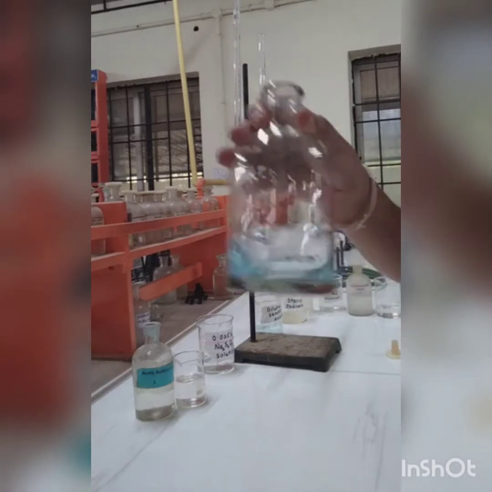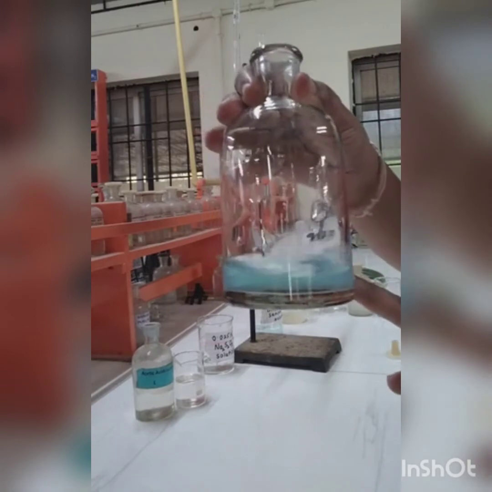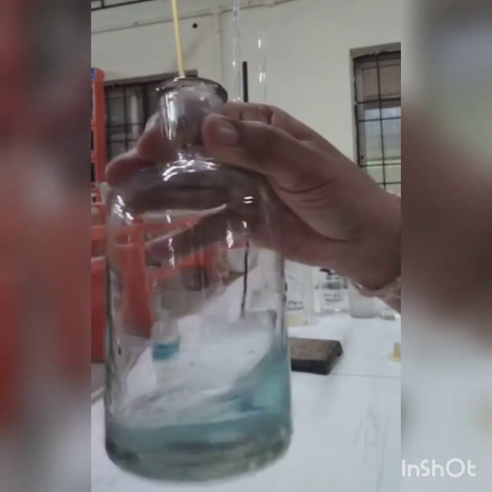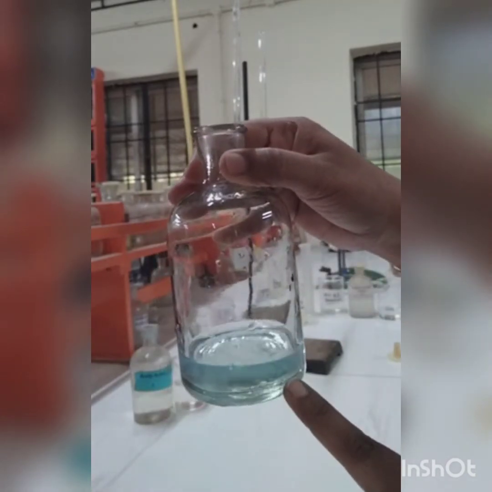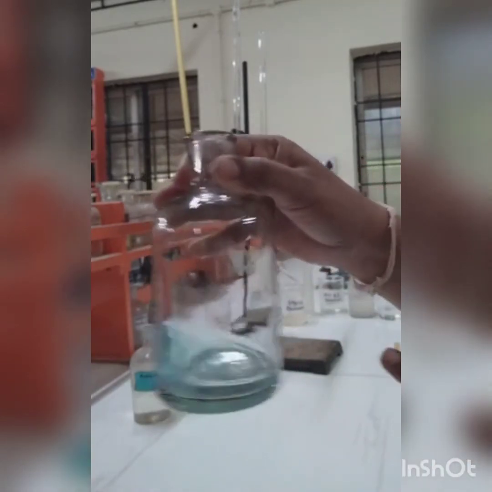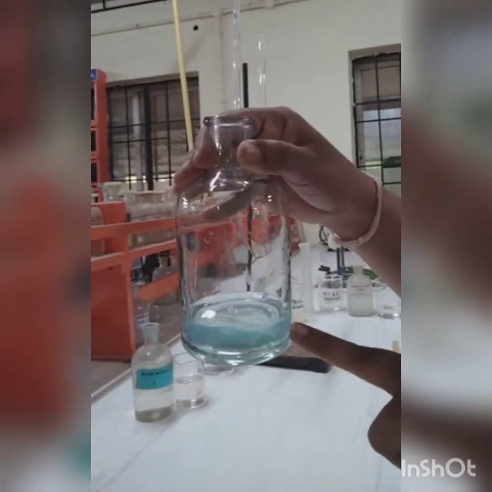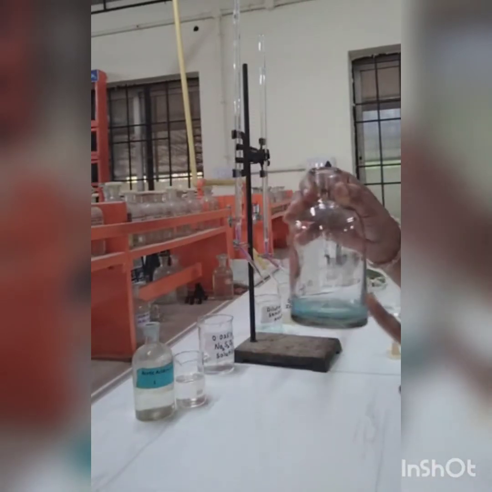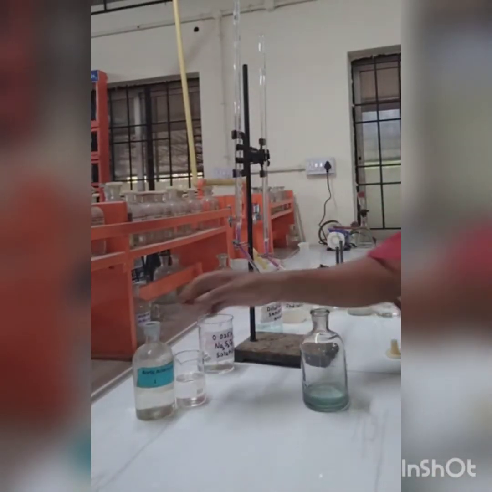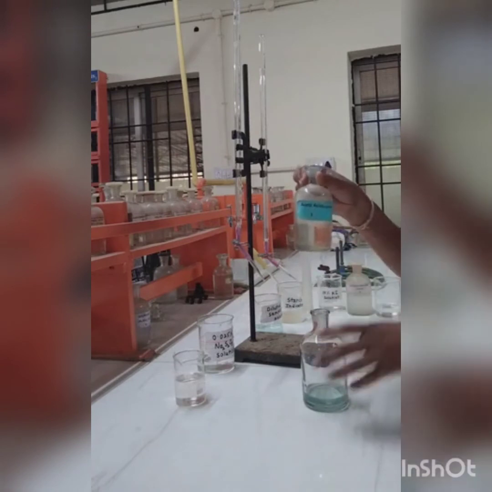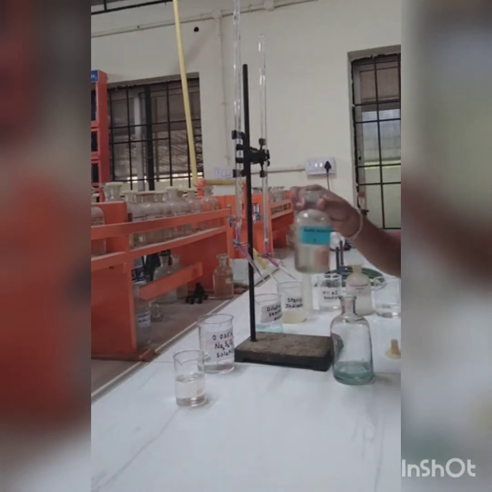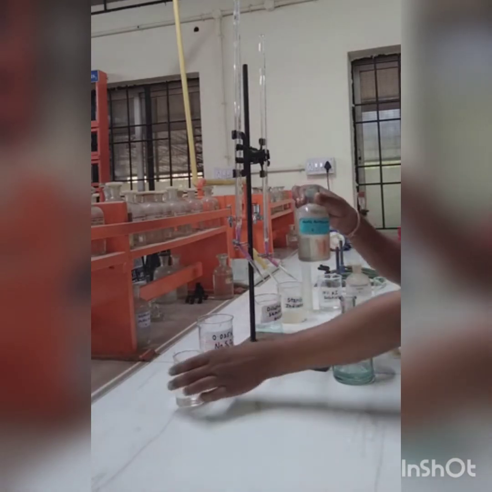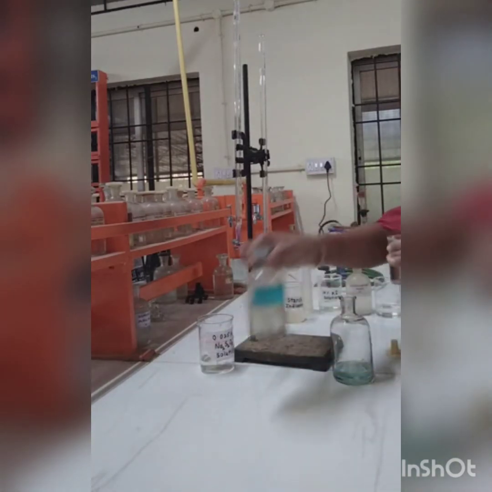You can see the bluish turbidity in the titration flask. This is nothing but a bluish turbidity which is formed in the titration flask. Now I am going to add acetic acid to this solution till the turbidity gets dissolved. I have taken this acetic acid solution in a beaker.